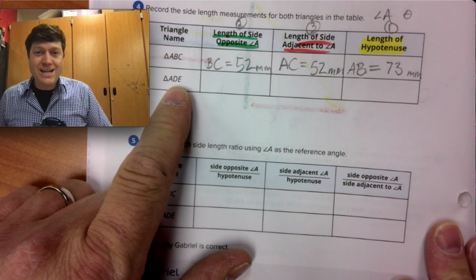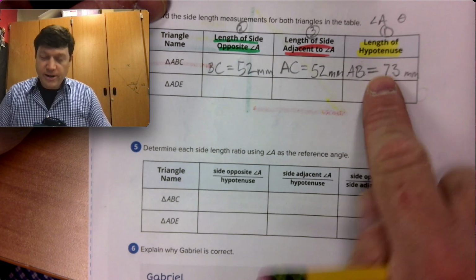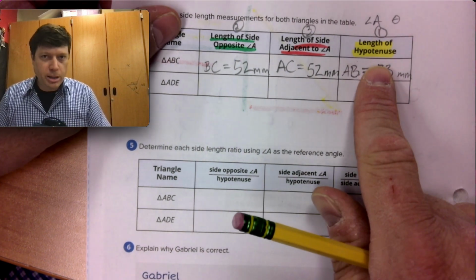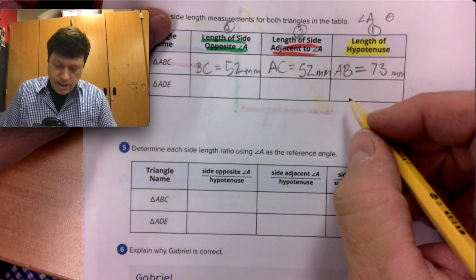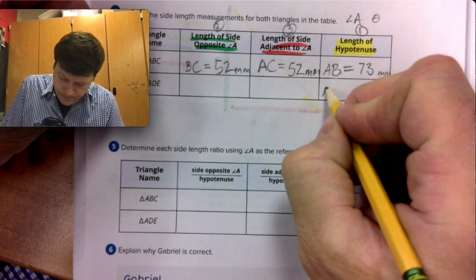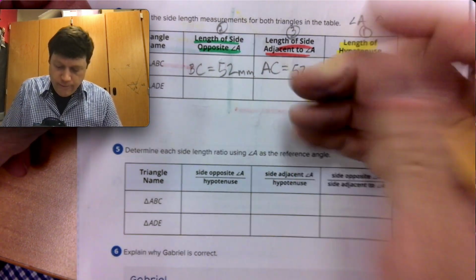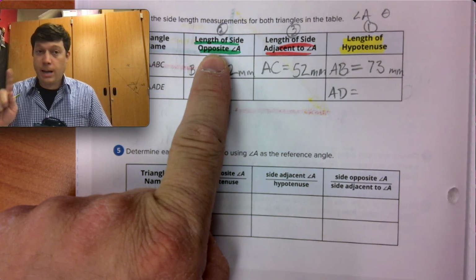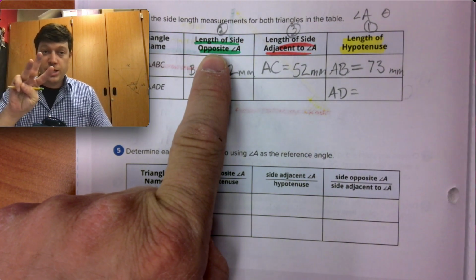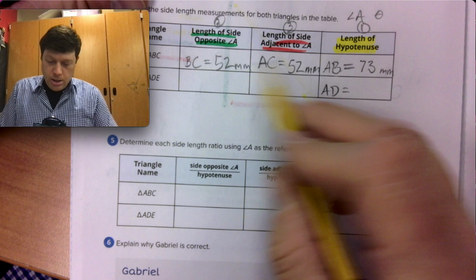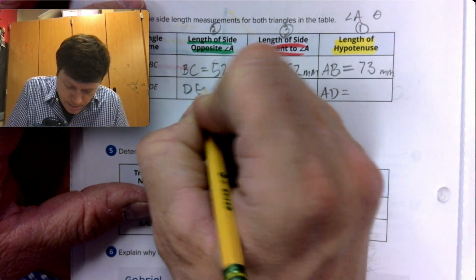Let's do the same thing for ADE, that triangle. Start by finding the length of the hypotenuse, measuring in millimeters. So that's going to be AD. And then we're going to find the length of the opposite side. It goes in this order: hypotenuse, opposite side, adjacent side. So hypotenuse, and then I'm going to measure the opposite side, so that's DE. And then I'm going to measure the adjacent side, and that must be AE.